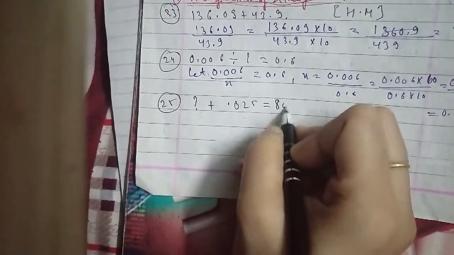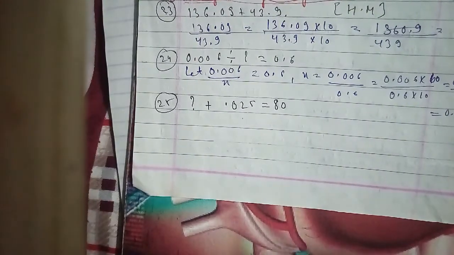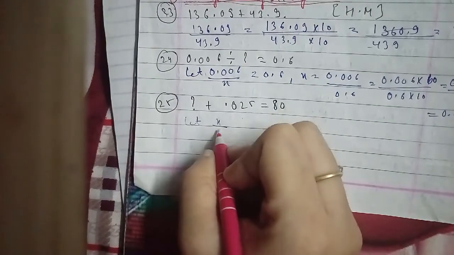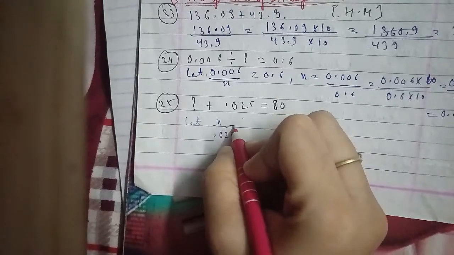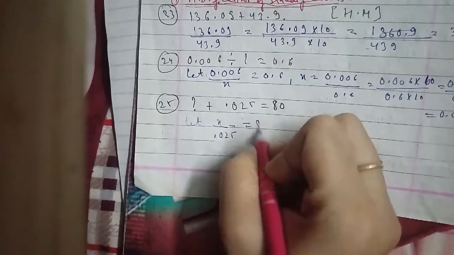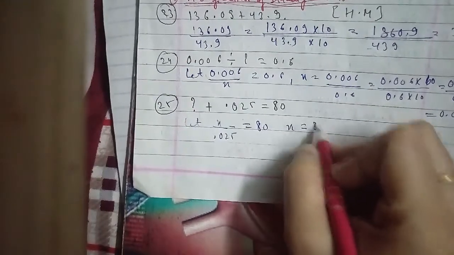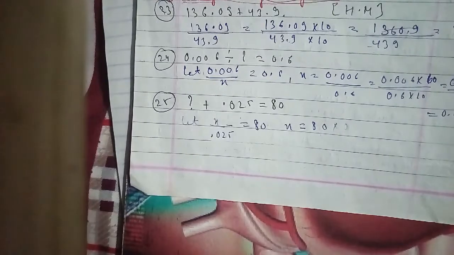So here, let x upon 0.025 equal 80. So for that, x equals 80 into 0.025, which is equal to 2. That will be the answer here itself.